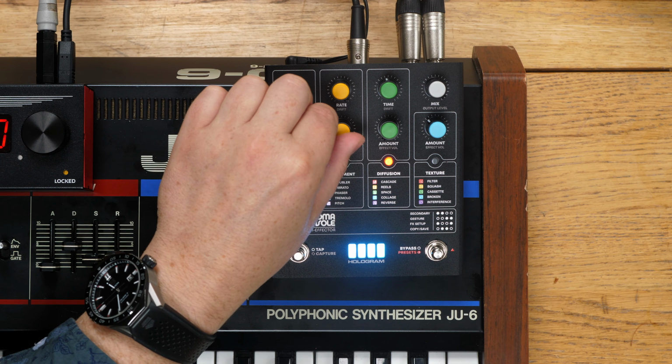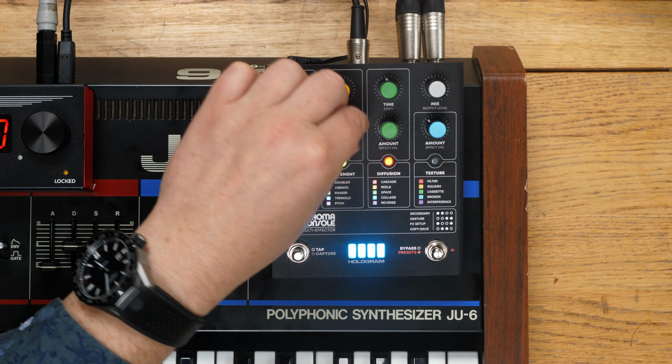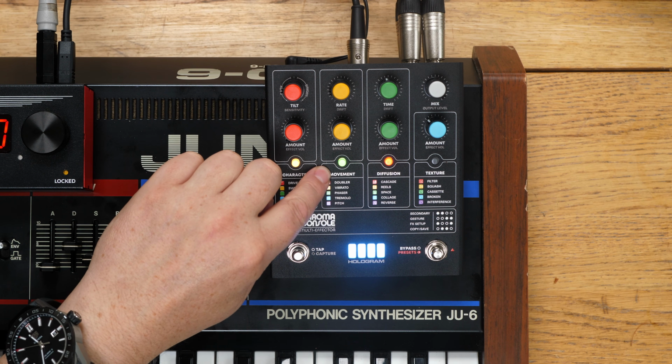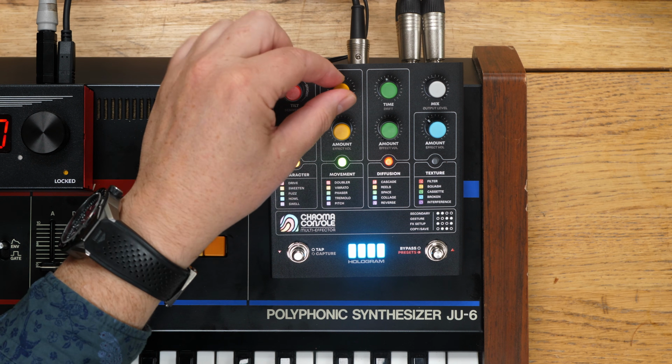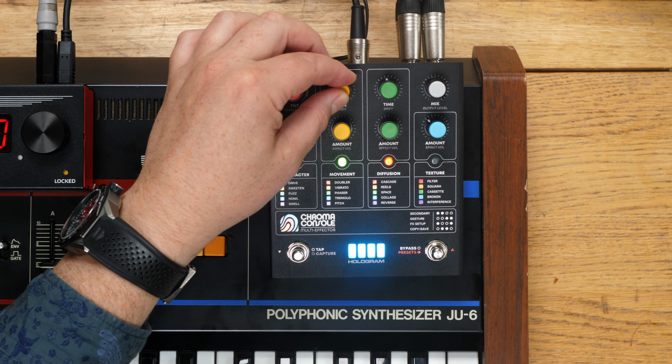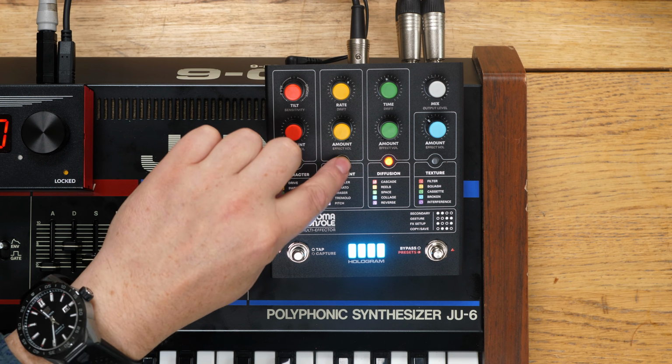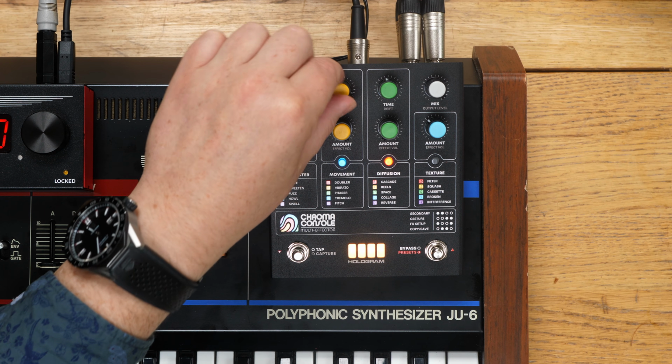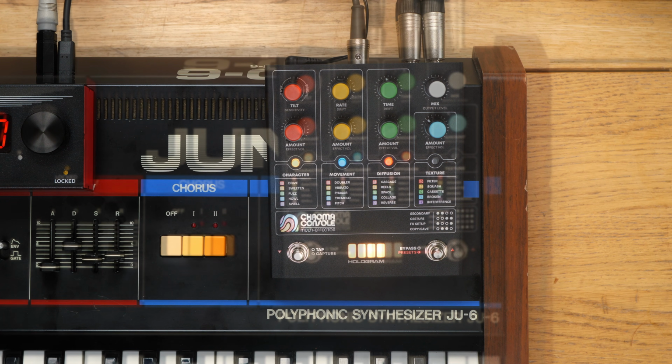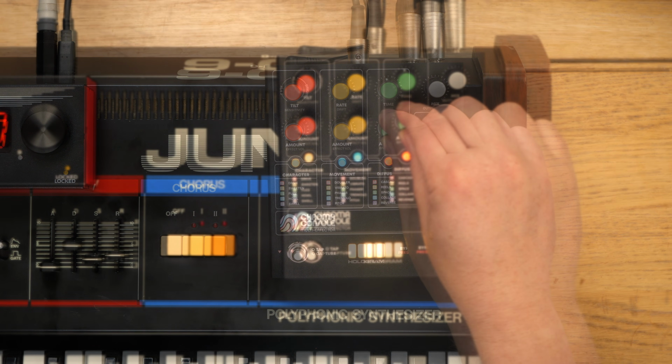Phaser. Again, it's in time. We can see the modulation occurring there. And tremolo. Let's add some more of that delay.